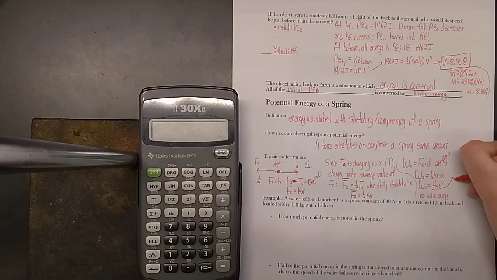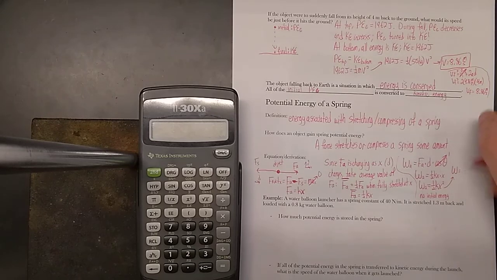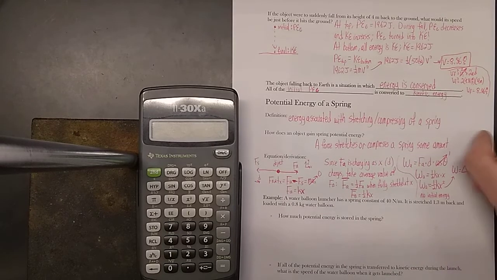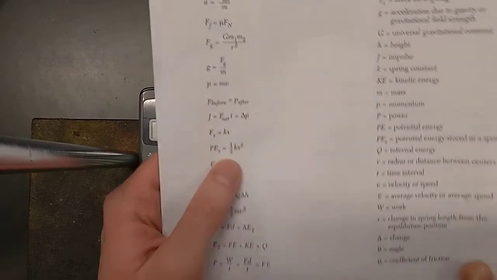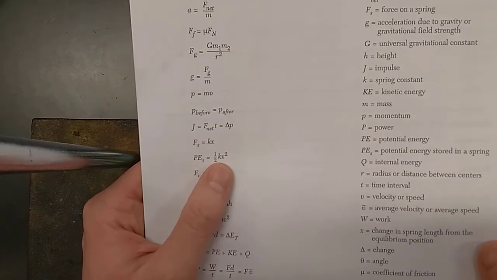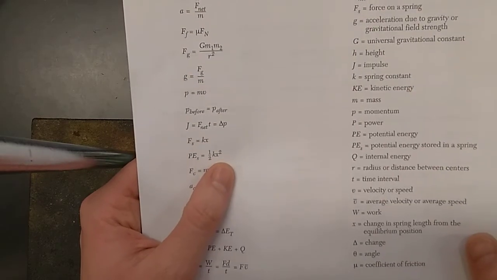we get this. The work done in this case is equal to the change in the elastic potential energy of the spring, PES. And PES itself is equal to 1/2 kx squared. Right on the reference tables, right here. PES equals 1/2 kx squared, where k is the spring constant, x is how far it's stretched.